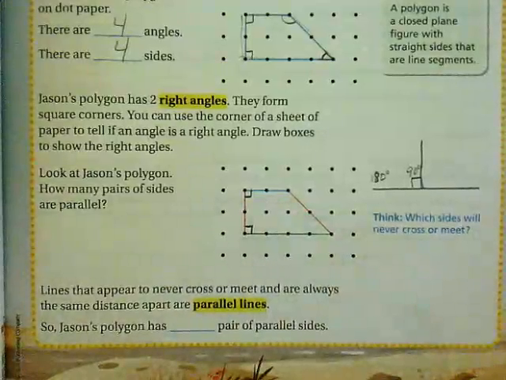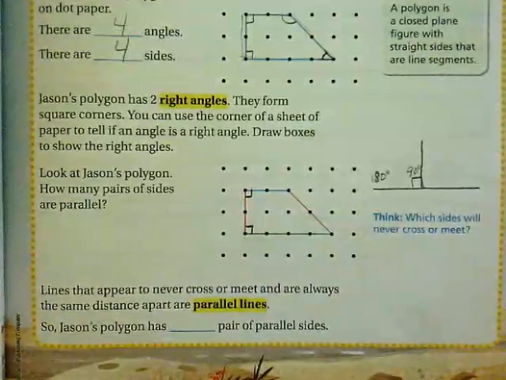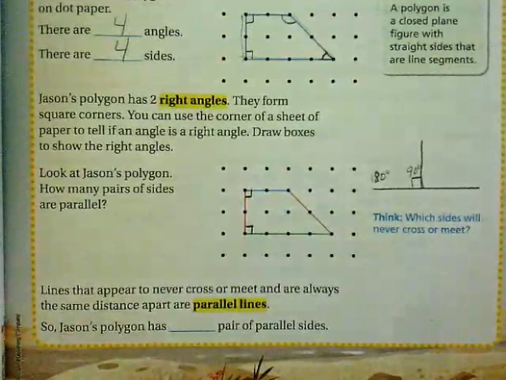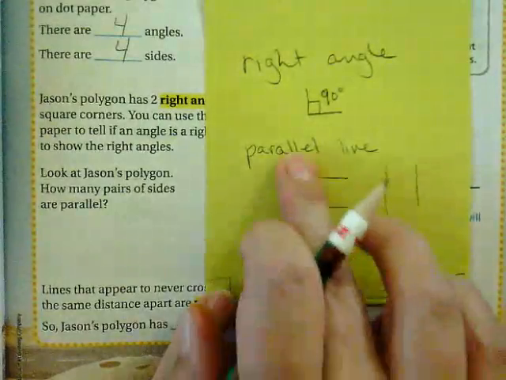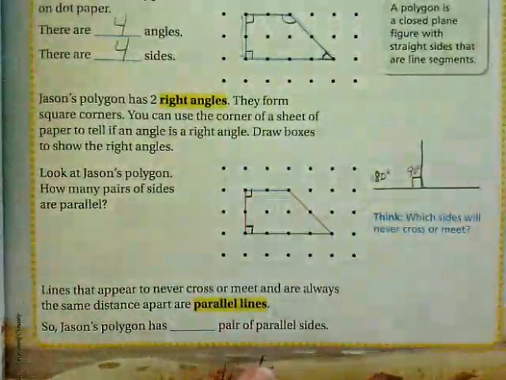So let's look at Jason's polygon. How many pairs of sides are parallel? Okay, we learned what parallel is. Parallel are lines that are going the same direction and will never touch. And they're equal distance apart. Equal distance apart, going in the same direction.